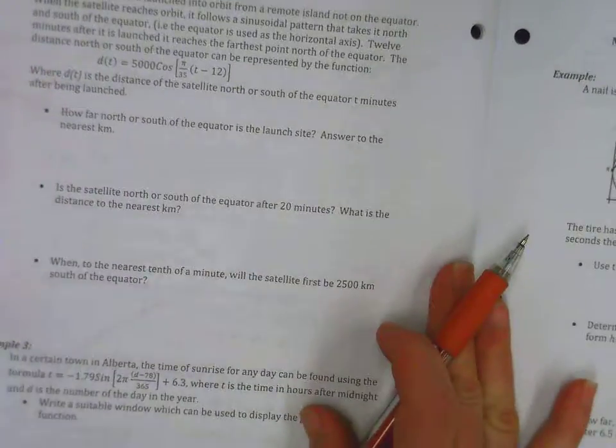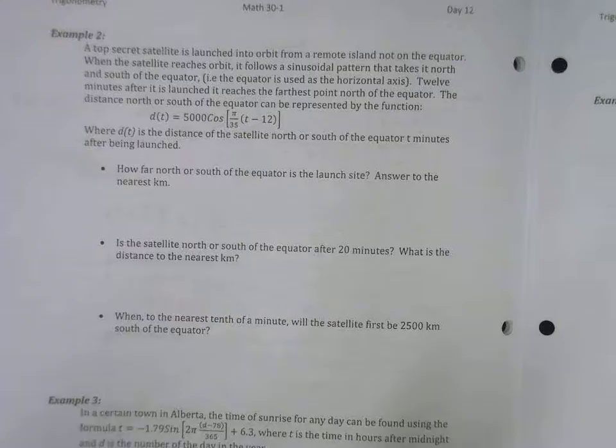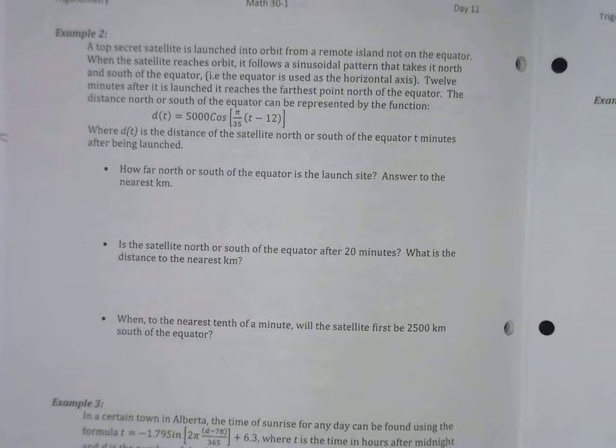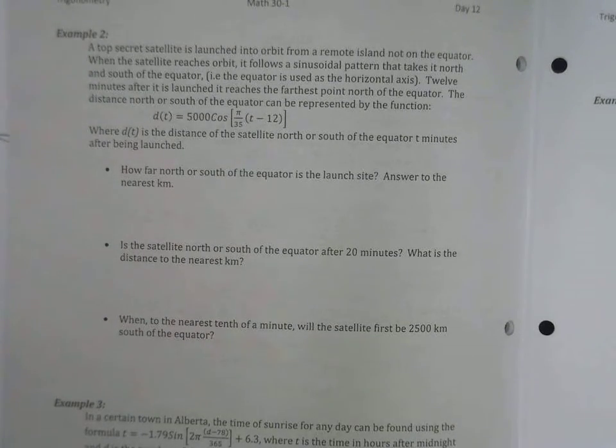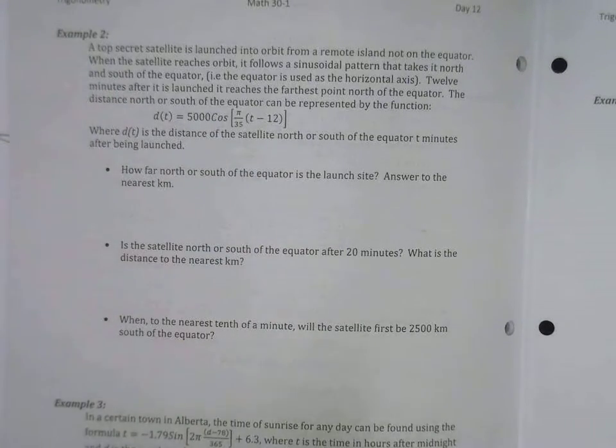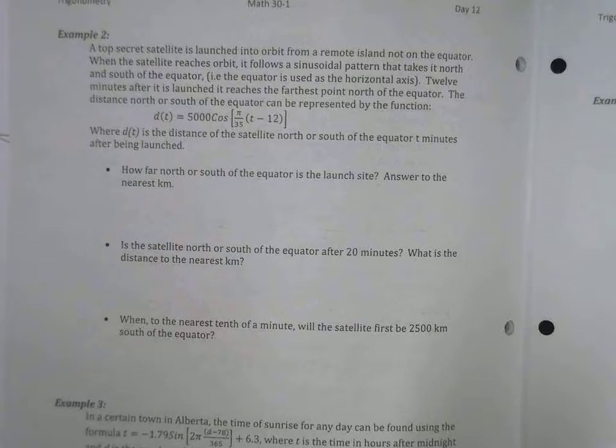Okay, moving on to example number 2. It says a top secret satellite is launched into orbit from a remote island not on the equator. When the satellite reaches orbit, it follows a sinusoidal pattern that takes it north and south of the equator. The equator is used as the horizontal axis. So our horizontal axis here, or a central axis, is going to represent the equator. So we're going to have values above it and below it to represent north and south.